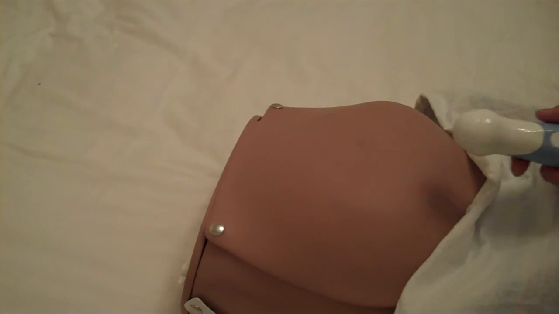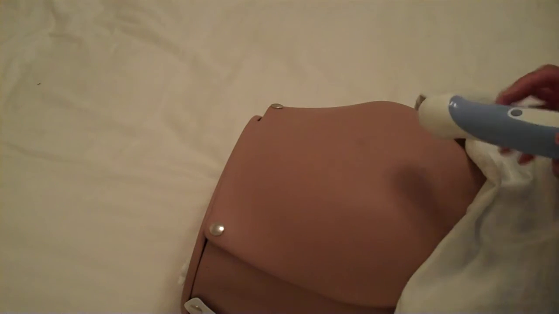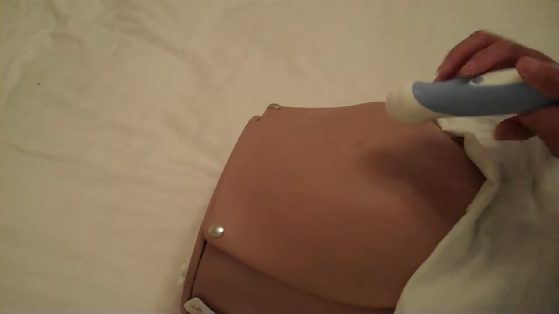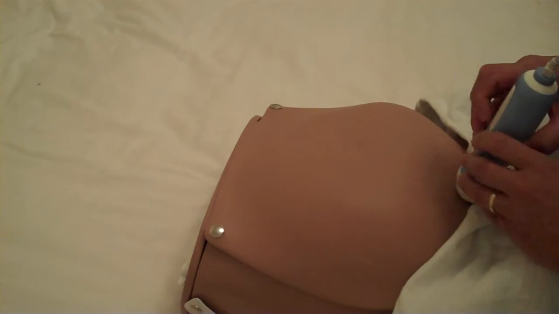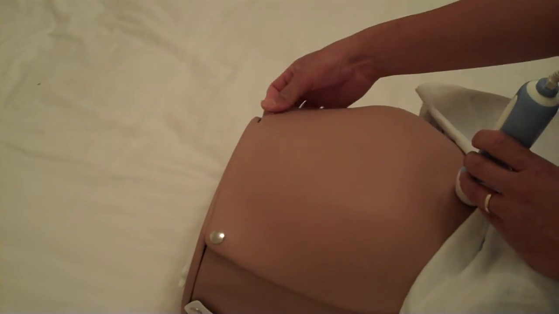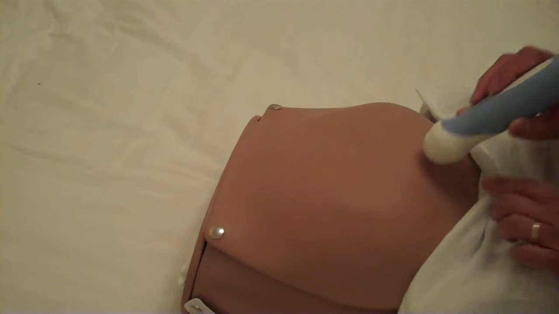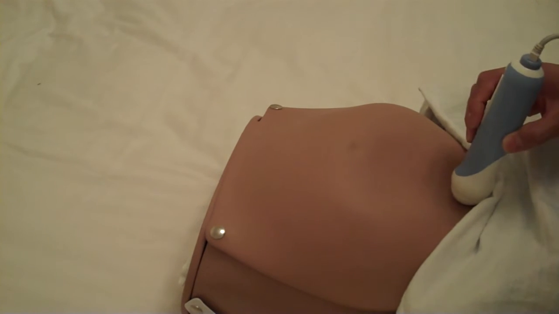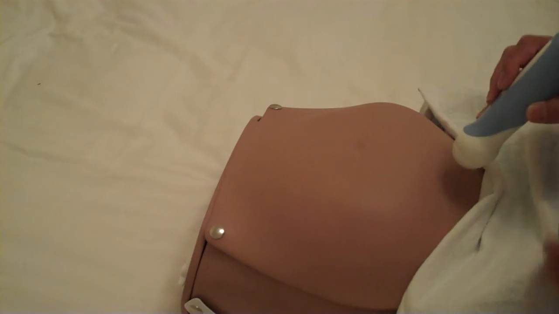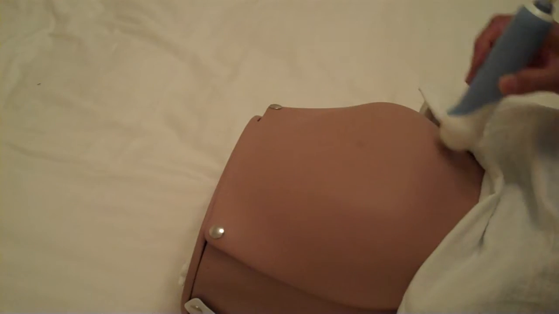So far we've talked about when to scan, where to scan, like this, to look at the birth canal, and the two things we look for, which are placenta previa and breech. We now want to talk about how you can move the probe to look at other areas.